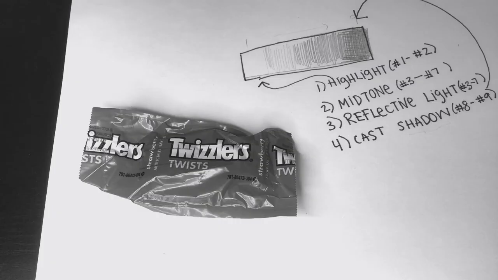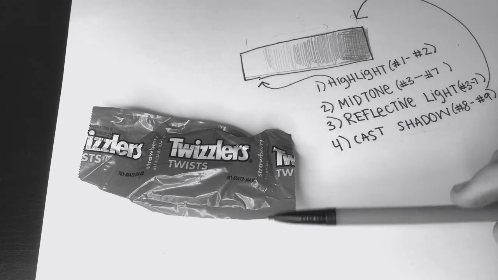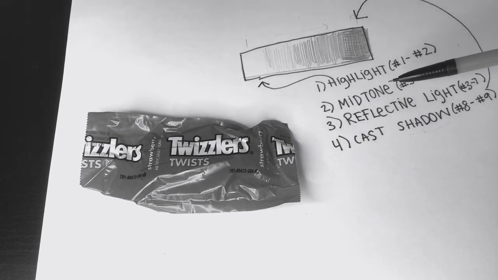Excellent. Let's try one more. All right. I'm going to choose this one because it has very little to no reflective light. The other ones, it was a lot easier to see reflective light. This one, because it's such a thin, flat object, we will not see too much reflective light. So that means we can focus on our midtones more because I feel like I haven't focused on them a lot. And so let's again start with the easy one.